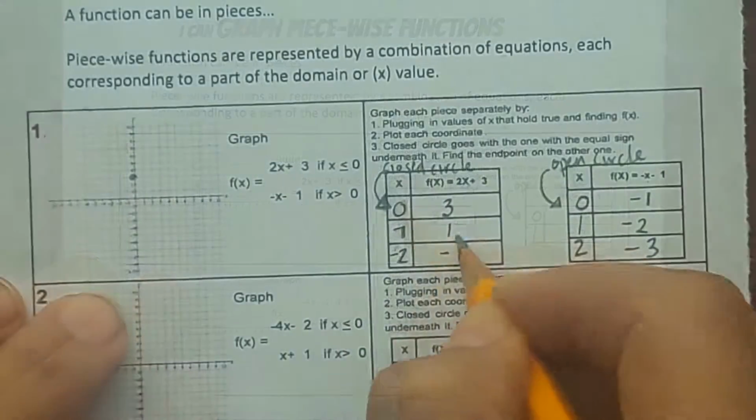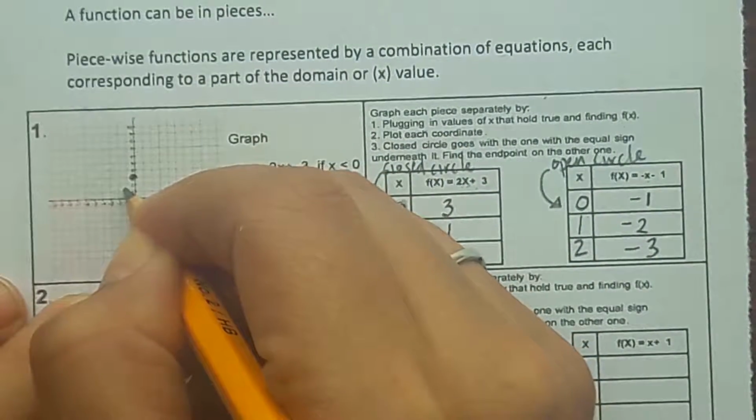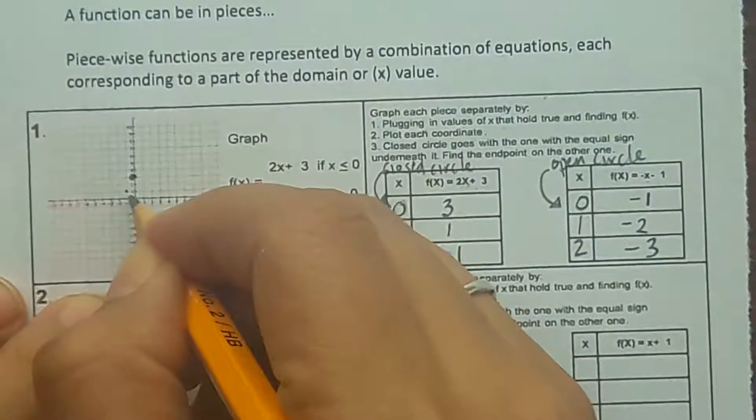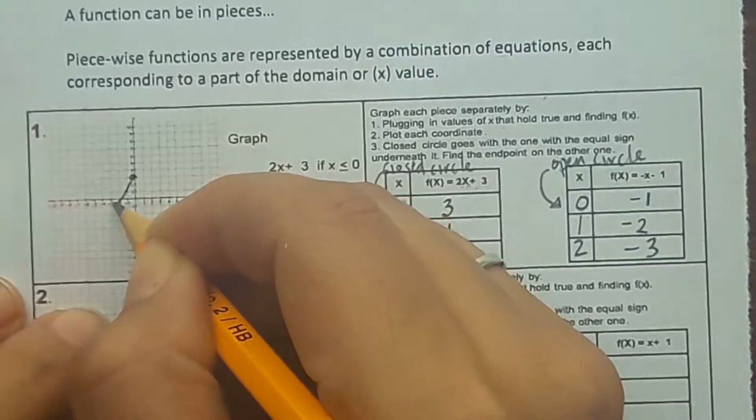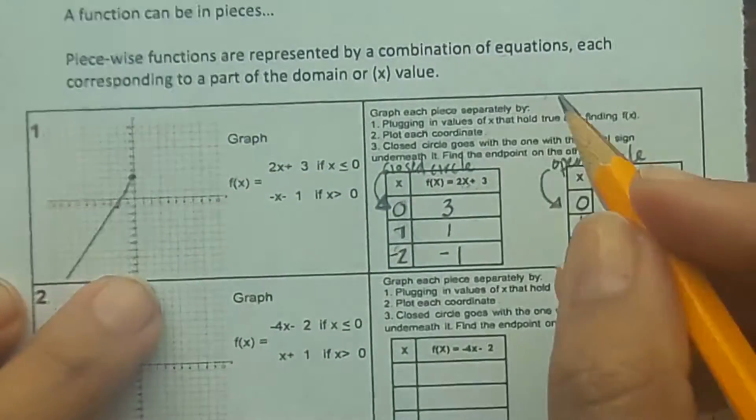Next point, -1, 1. This is a listening check. Circle the number 1. Point at -2, 1. We only needed 2 points, but I just plotted it. Then just draw a line and extend the line, just because we know it's a linear function.